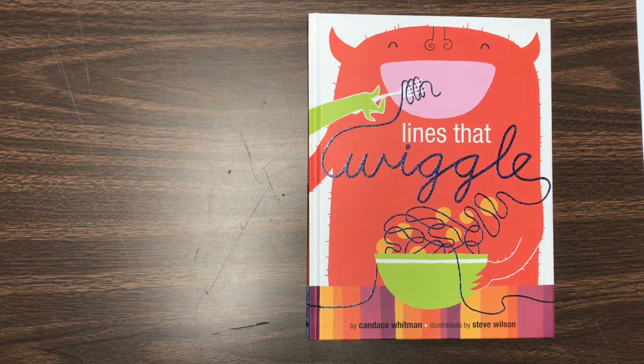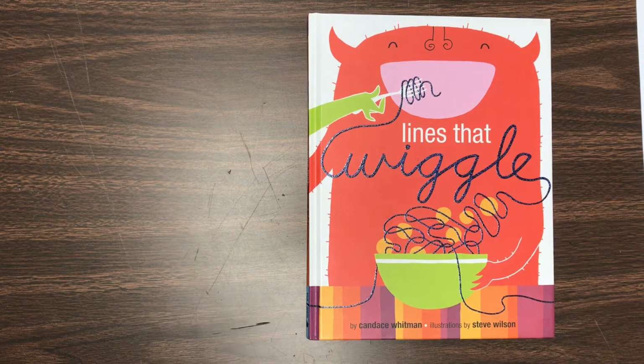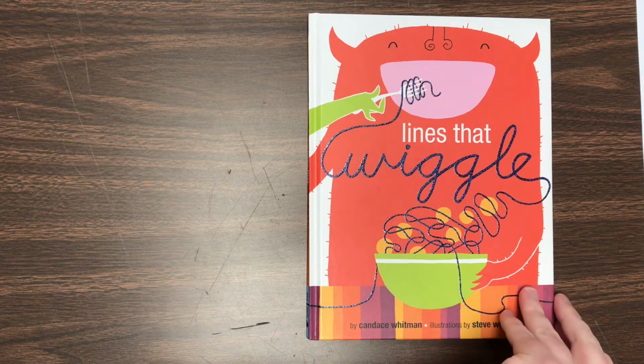This week, we are going to be reading the story Lines That Wiggle by Candace Whitman. And we're going to be making some art using the element of line. So let's read the story, shall we? Lines That Wiggle.